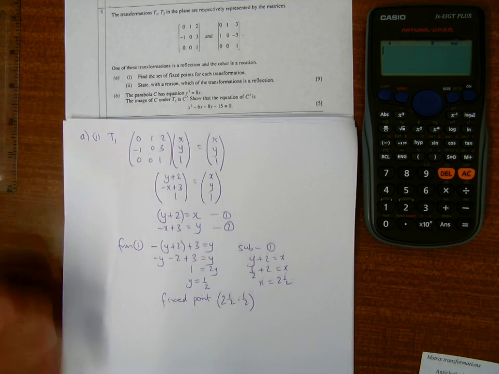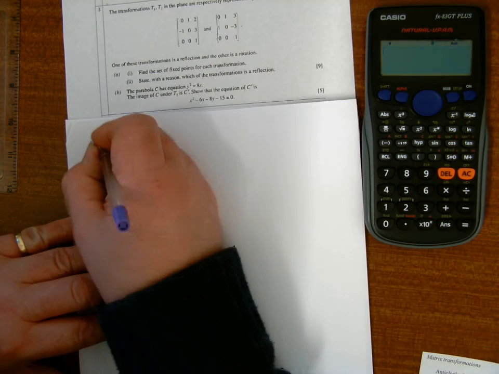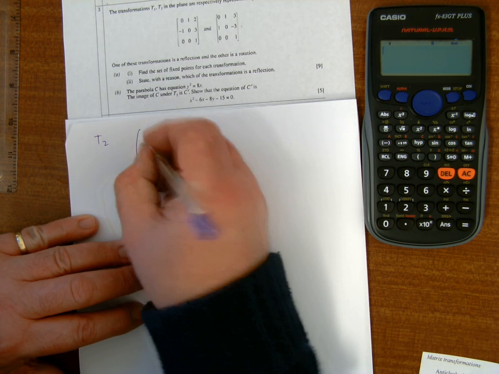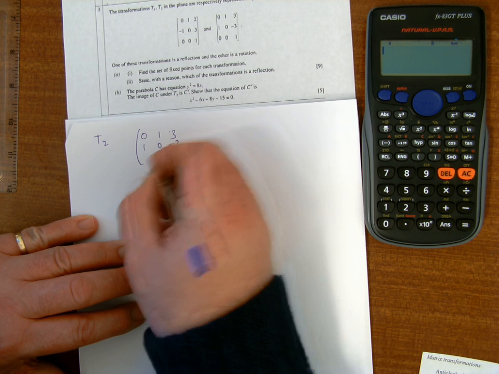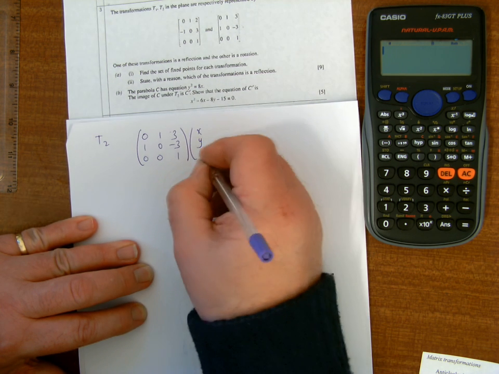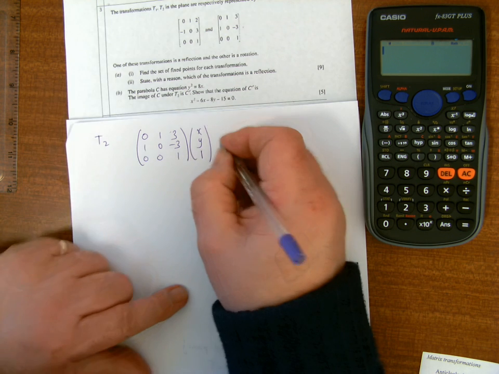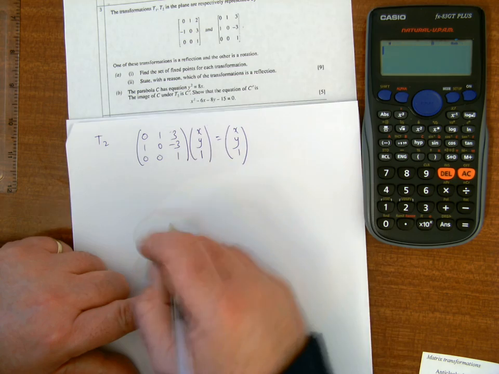And T2, again the same thing. Take the matrix T2 and operate it on the coordinate x, y, 1 so I can carry out the multiplication, and the same coordinate has to come out.